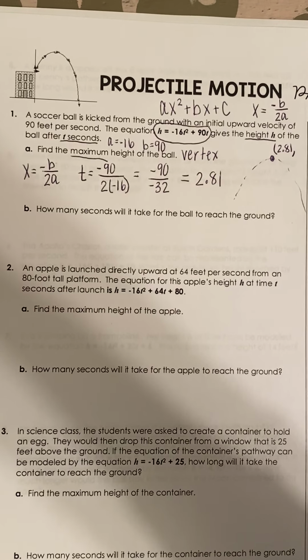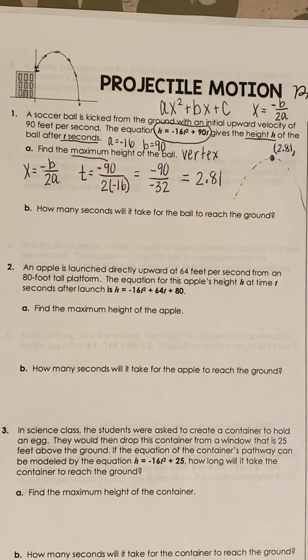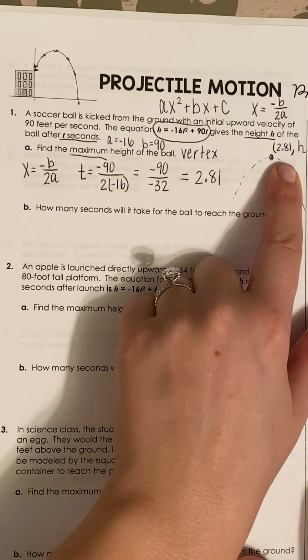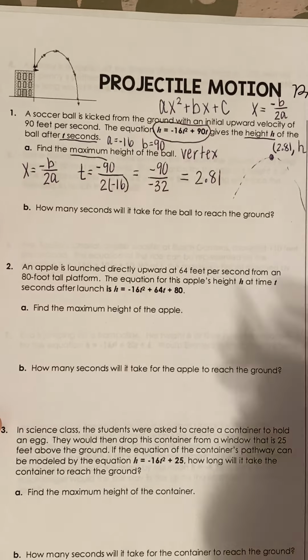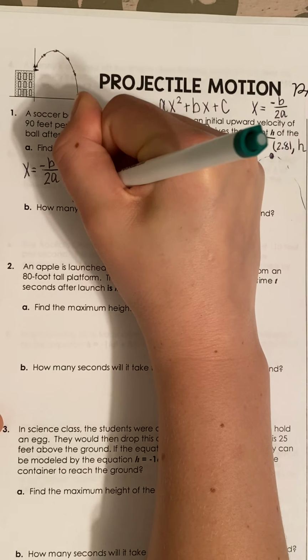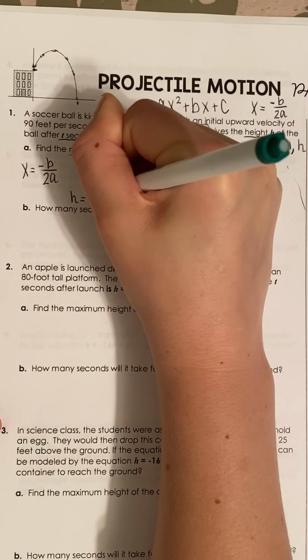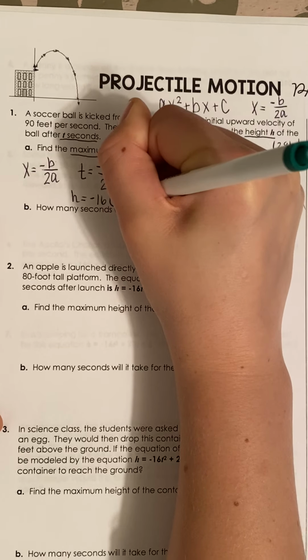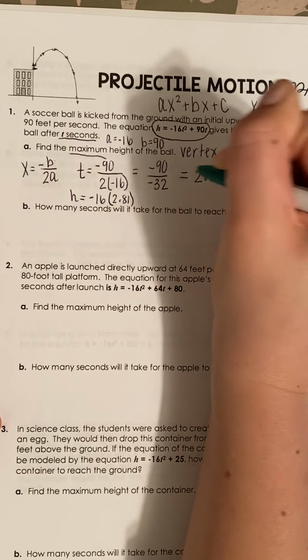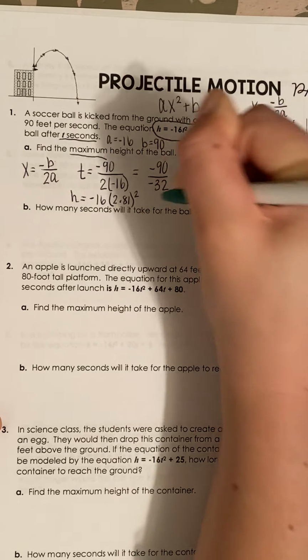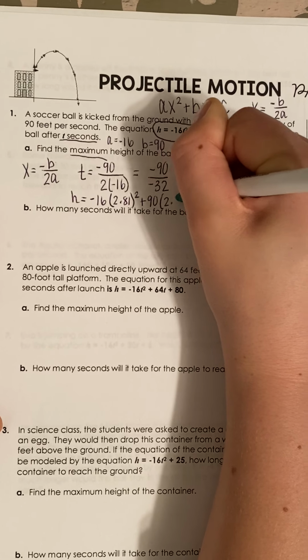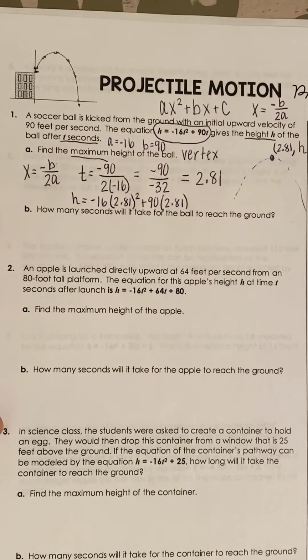So we're still trying to figure out the height. That means we're going to substitute 2 and 81/100ths into this equation. So h is equal to negative 16 times 2.81 squared plus 90 times 2.81. So we're using substitution to find h.